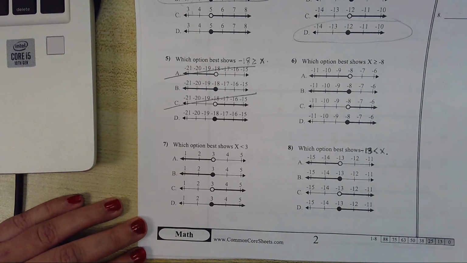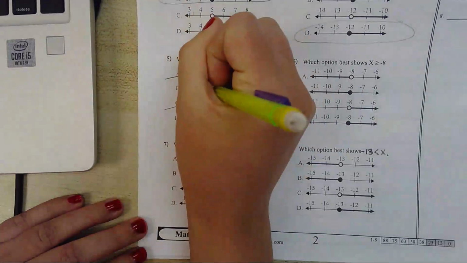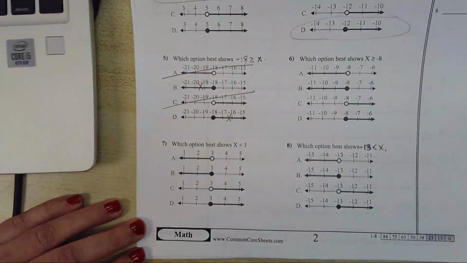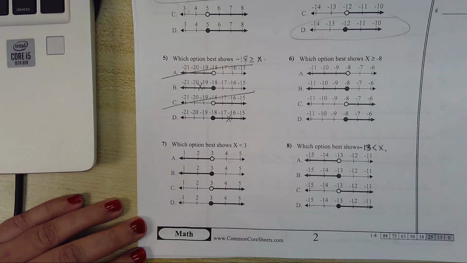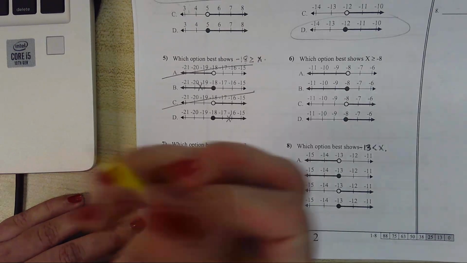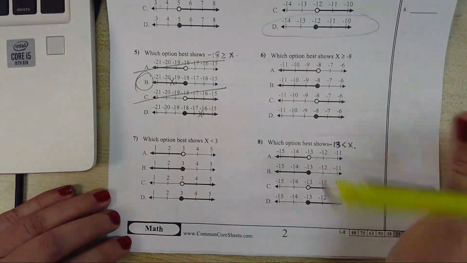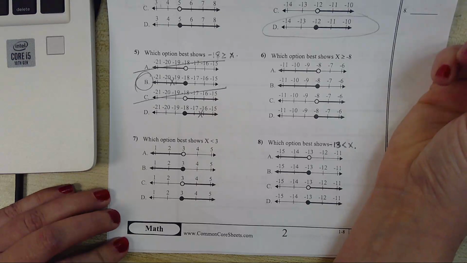Then the next thing I told you to do is what? On the arrow, what can I put on my arrow? The x. What's that x called? The variable. That x is the variable. It's an unknown number. It can be many numbers. So negative 18 is greater or equal to x. Instead of saying greater, we're going to say negative 18 should be on the right of what? X. Okay, so which one is showing negative 18 is to the right of x? B.